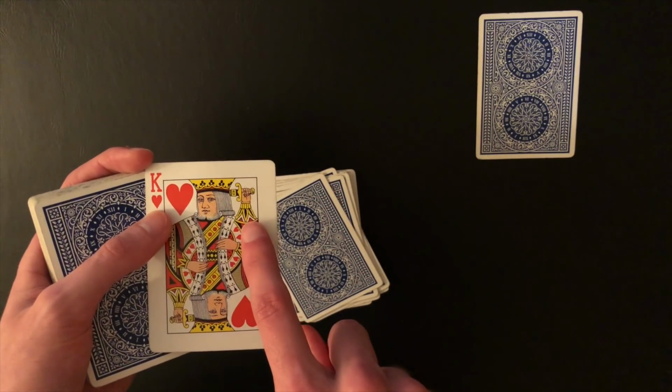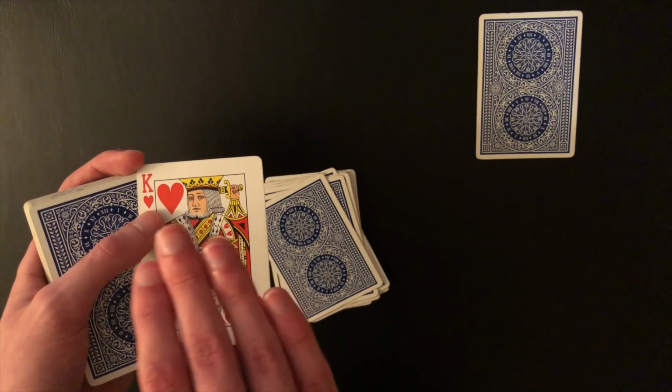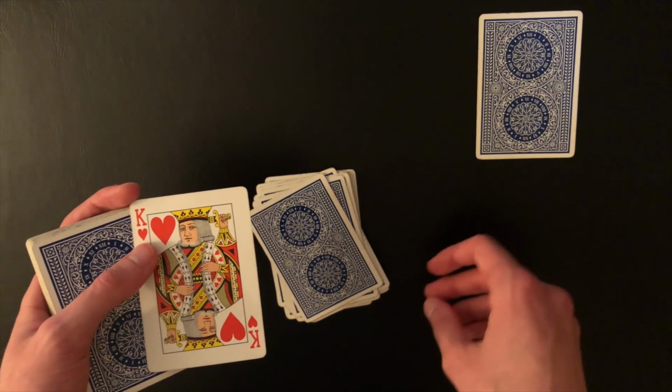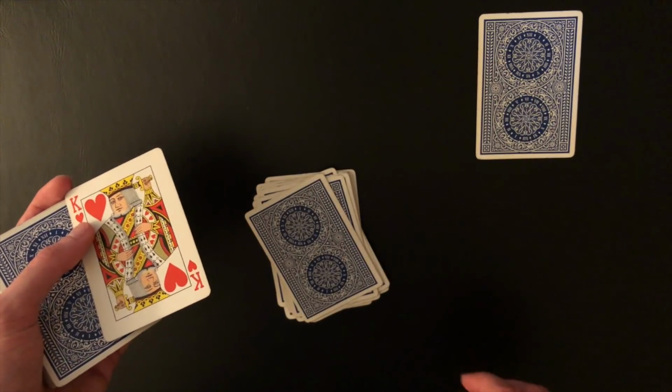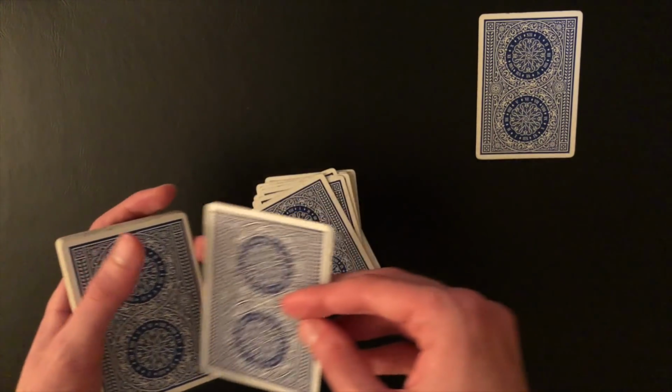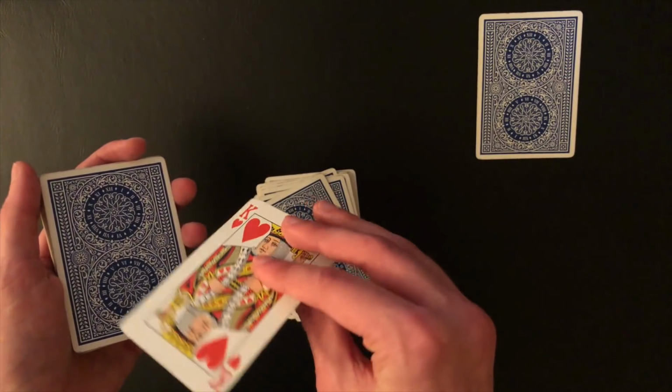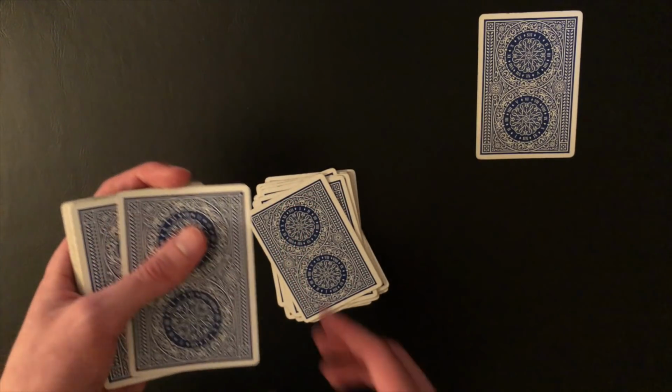The reason for this is because you actually had it on the top of the deck in the very beginning of the trick. So when they were counting out the cards to place their card in the deck, this card was dealt on the bottom, and then therefore when it was placed back on top of the deck, this card was actually placed directly on top of their selection.